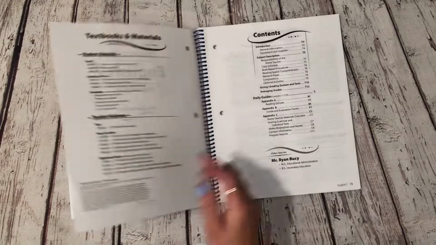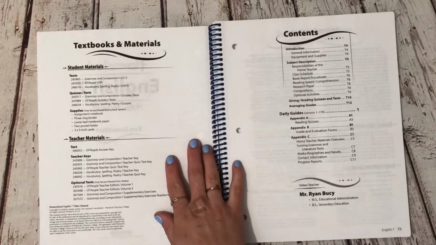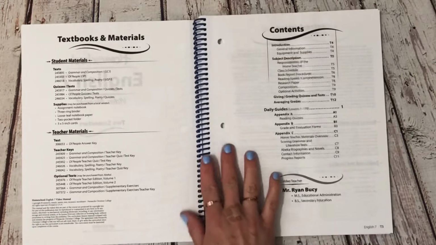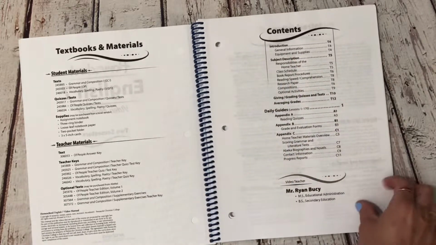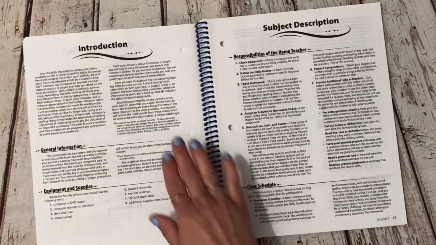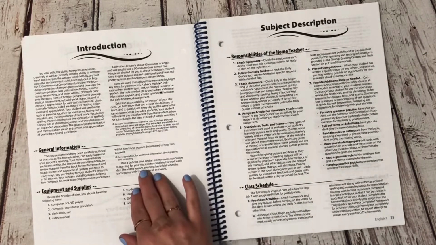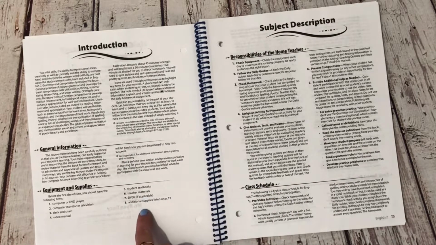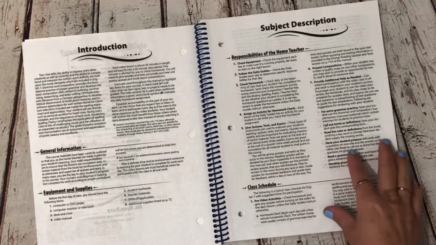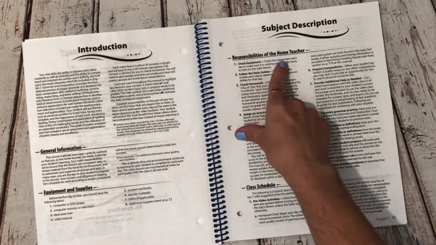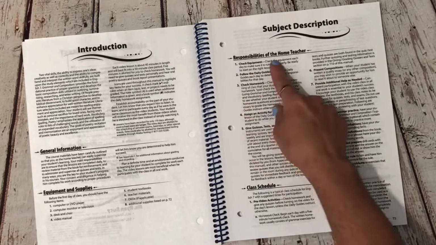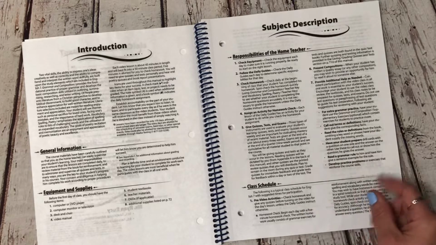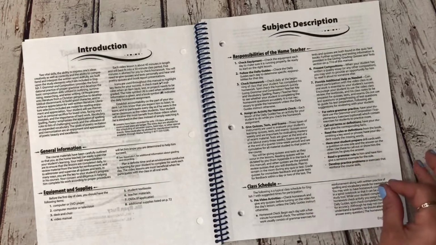So I'm going to try to do this pretty quick. First off, you're going to see textbooks and materials, the student materials, and the teacher materials that come with this. And then you're going to have the contents throughout the book. Here's just a little introduction to you, general information about this course, equipment and supplies that you will need. And then here is the subject description. So for example, responsibilities of the home teacher, check equipment, follow the daily guides, check homework. So it just lists everything that you as the parent are responsible for.